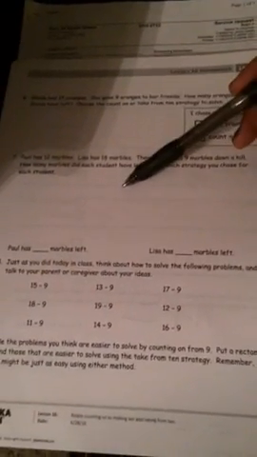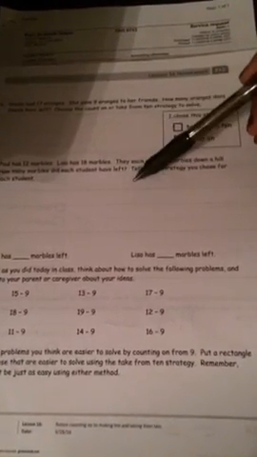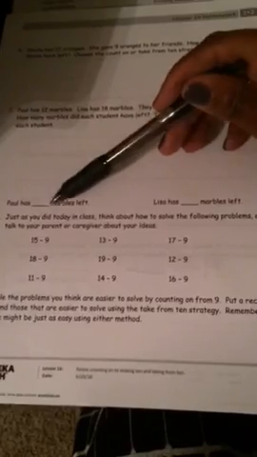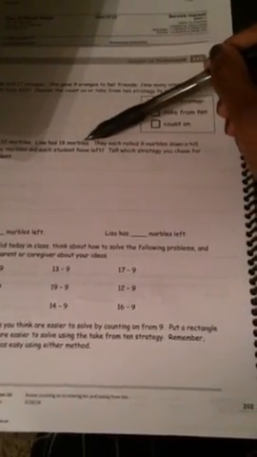The second page is the same thing. So number 6 and number 7 both have it to where you take away 9 from the whole number, and then they choose what strategy they used. And then they also have to talk about how many Paul has left and how many Lisa has left. So they have to actually put the number here, and they have to solve both. So it says that Paul has 12 and Lisa has 18. They each rolled 9 down a hill.